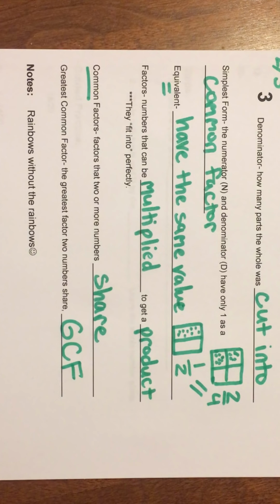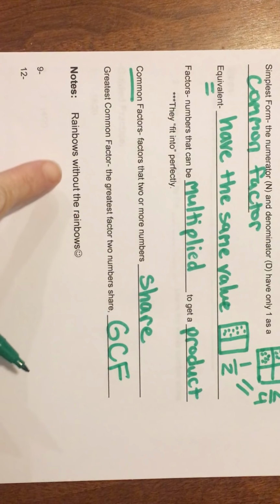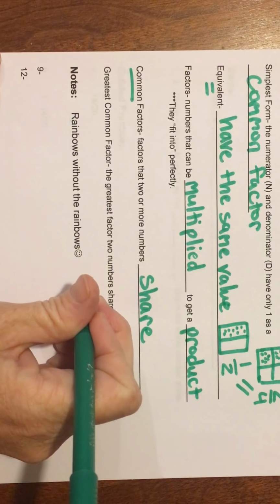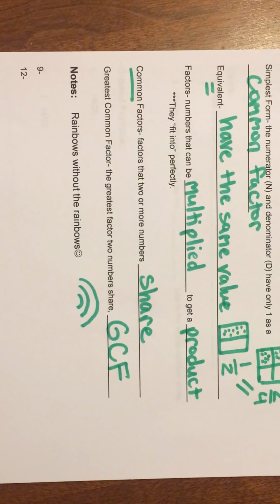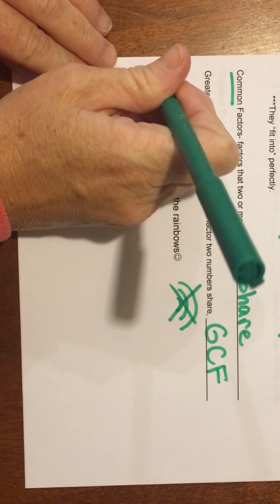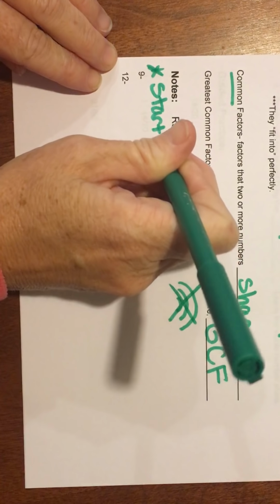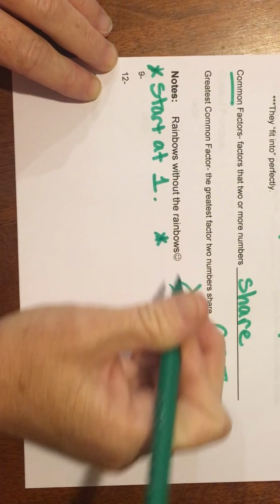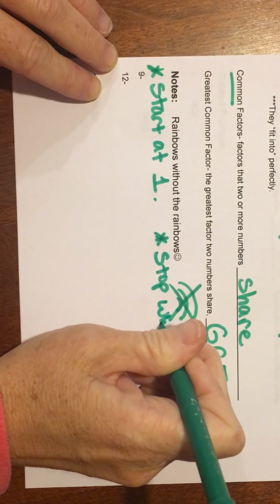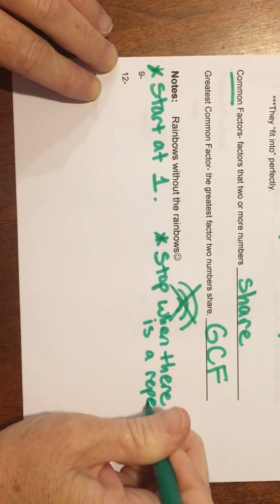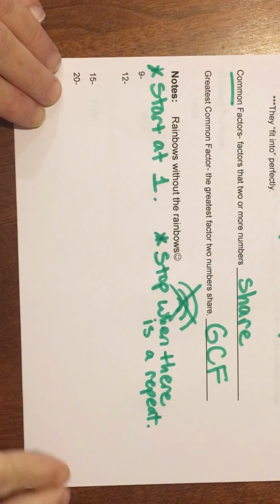Okay, so we're going to actually practice finding the GCF. I know in 4th grade you did rainbows. We're going to do rainbows without the rainbows. What I mean by that is we're not going to do the cute little rainbows, just because it makes our work really sloppy and messy. Okay, but when we do the rainbows, my rule is a little different. So my rule is you always start at 1 and you stop when there is a repeat. So you start at 1 and you stop when there's a repeat.